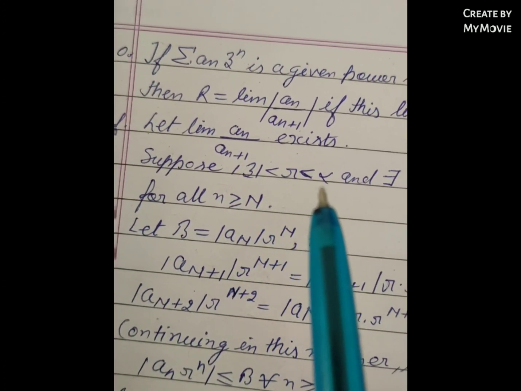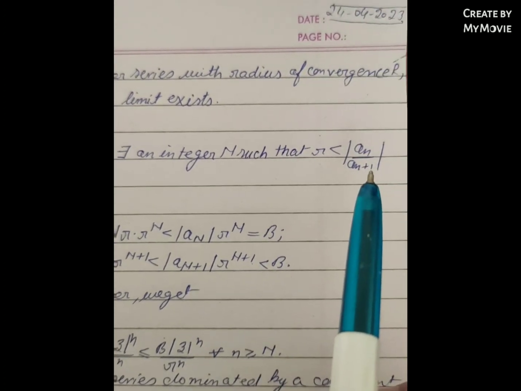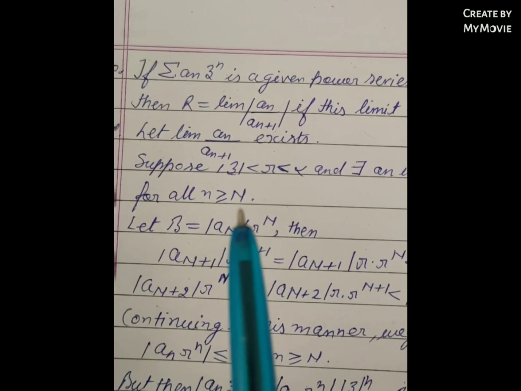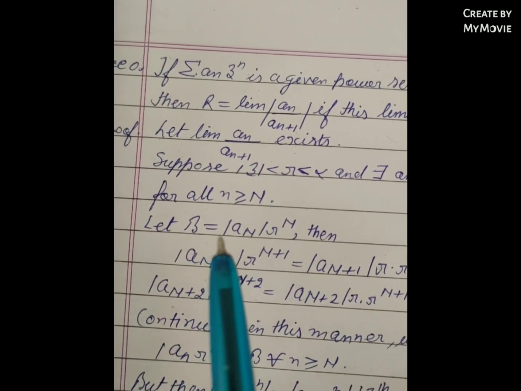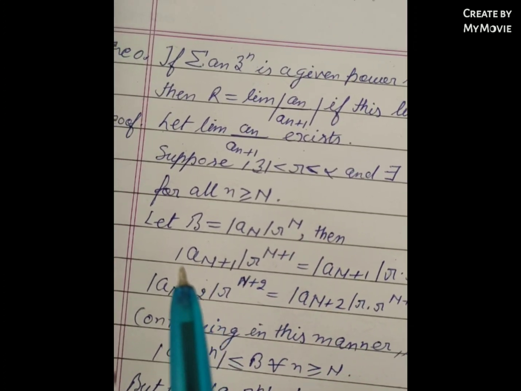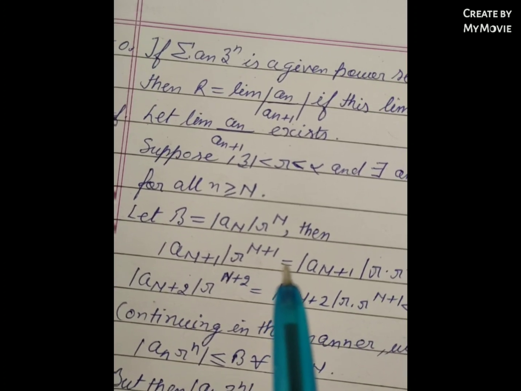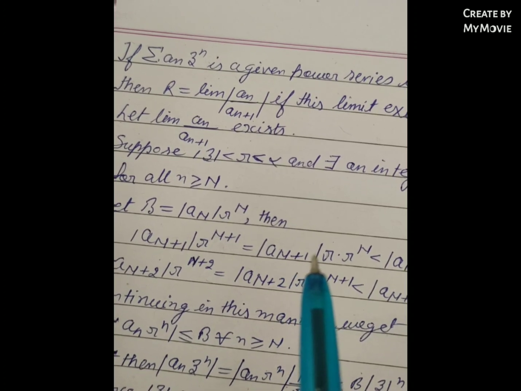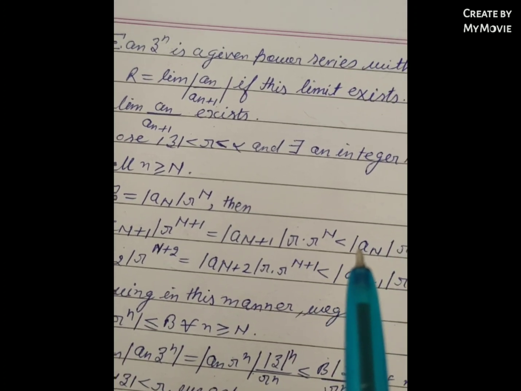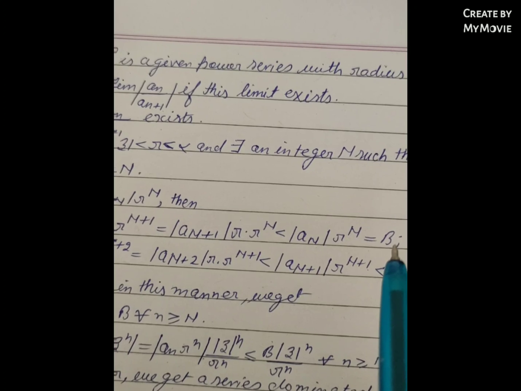Suppose that |z| < r < α, and there exists an integer N such that r < |aₙ/aₙ₊₁| for all n ≥ N. Let b = |a_N| r^N. Then |a_{N+1}| r^{N+1} = |a_{N+1}| r · r^N ≤ |a_N| r^N = b.